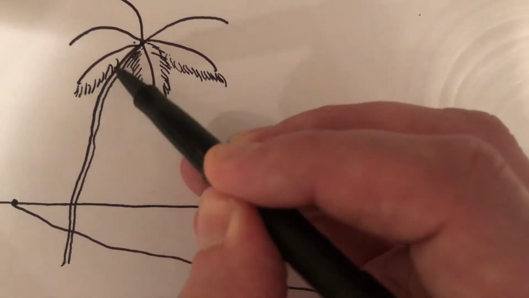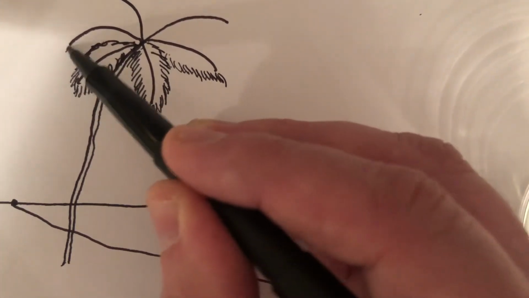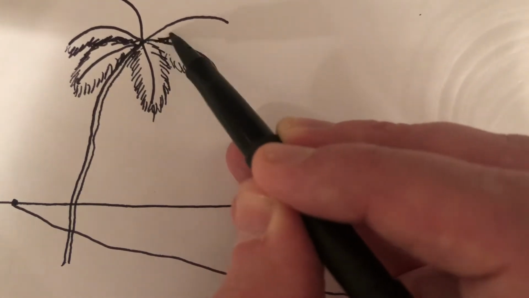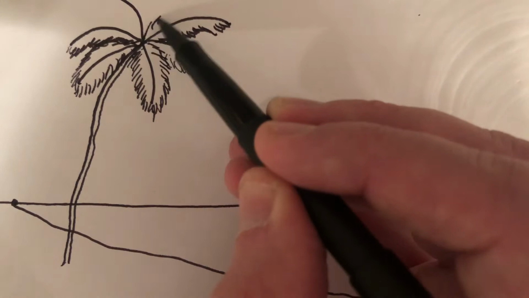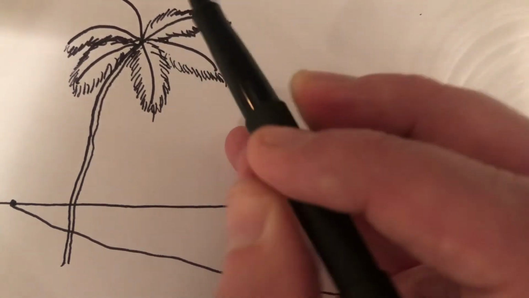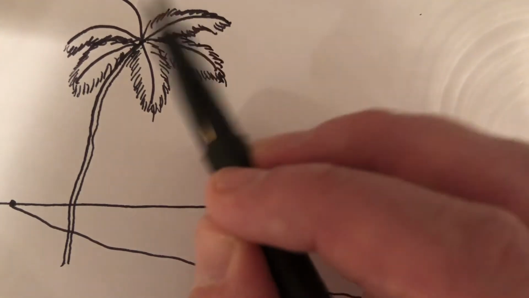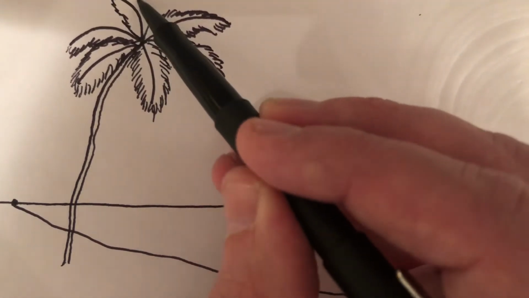And they're kind of rounded. They're nice and full. These are huge leaves. People use these leaves for the roofs of huts and stuff like that to keep the rain out. As long as you don't get too scribbly, you'll be good. You just put some texture lines on the sides of each of those lines we started.